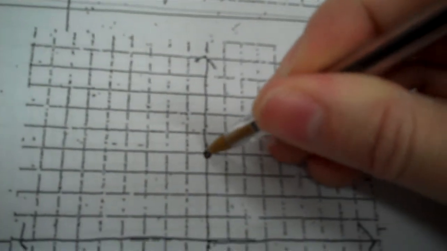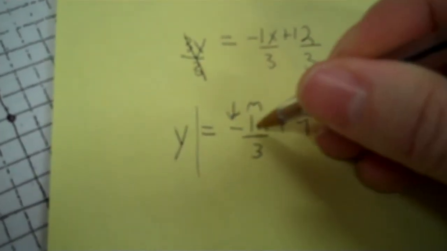So I graph this one, plus 4. I go up 1, 2, 3, 4. Then from there I go down 1 because we have a negative, and forward 3. So down 1, forward 1, 2, 3. Down 1, 1, 2, 3. Then there's my line.